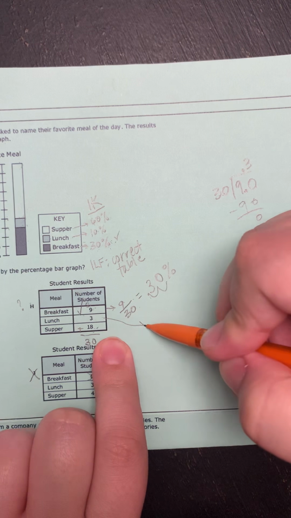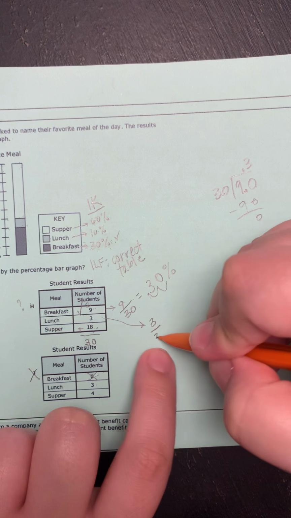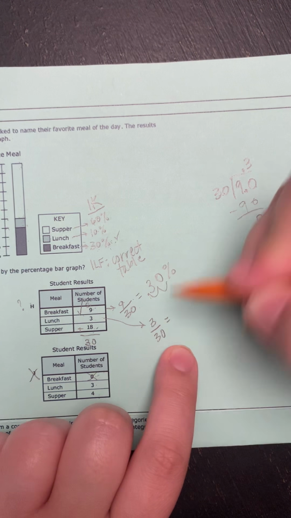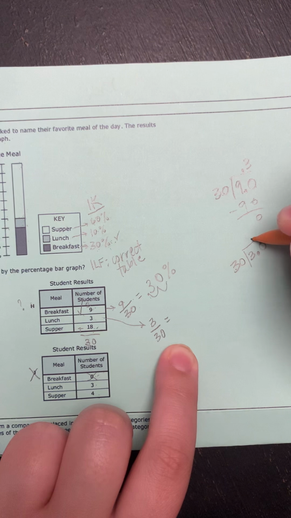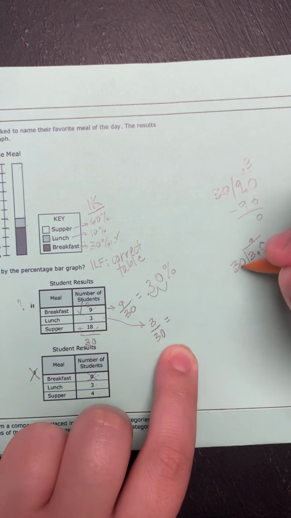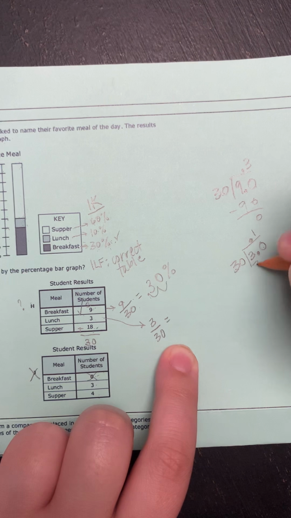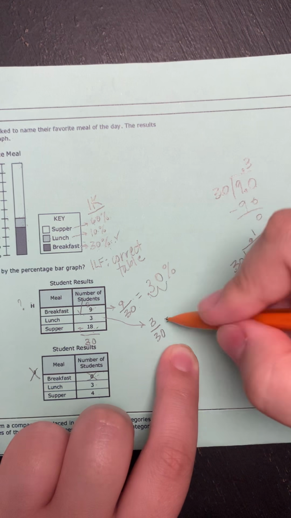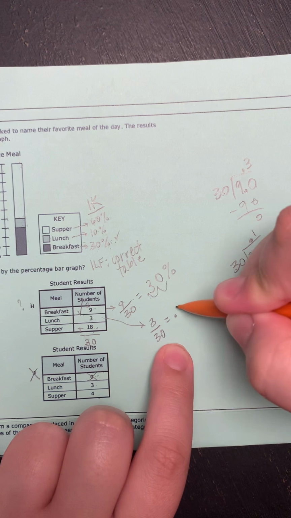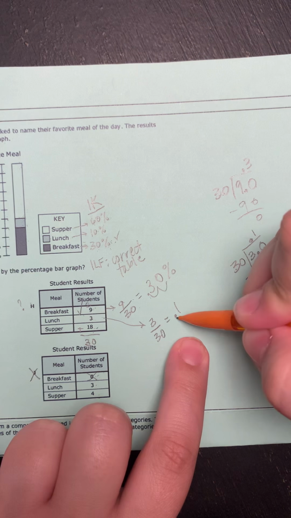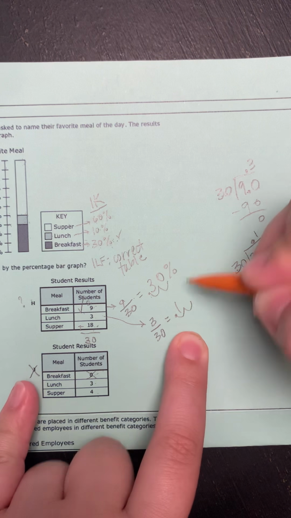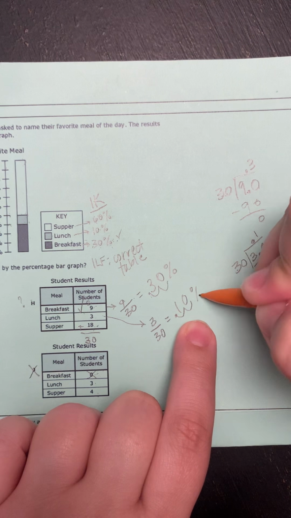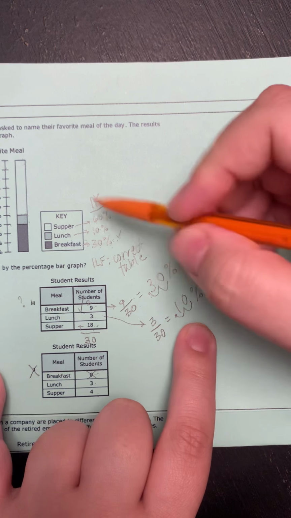Let's look at lunch. 3 out of 30 is what? Let's do the math. Divide. 30 can't go into 3, so I add a decimal and a 0. Bring my decimal up. 30 goes into 30 just once, and when I subtract, I get 0. So 3 divided by 30 is 0.1. To convert that to a percentage, I move it over 2 hops. I get 10%. And that's what I got here, right? So that checks out.